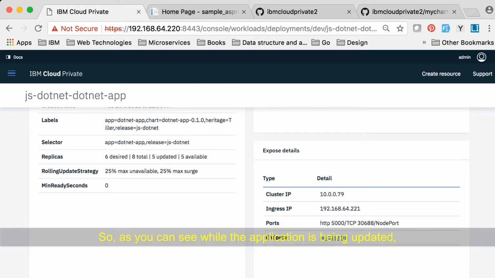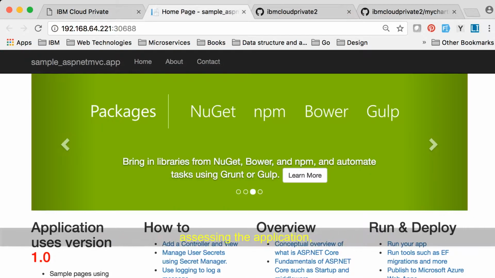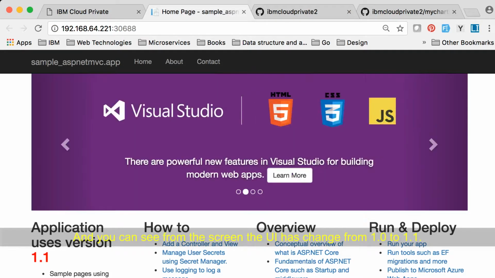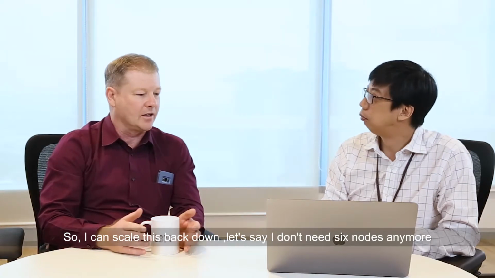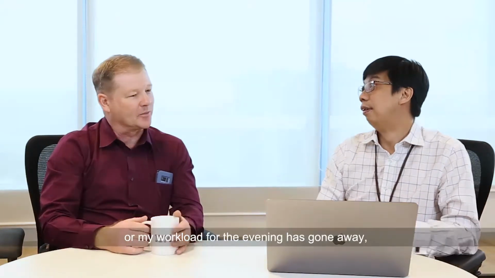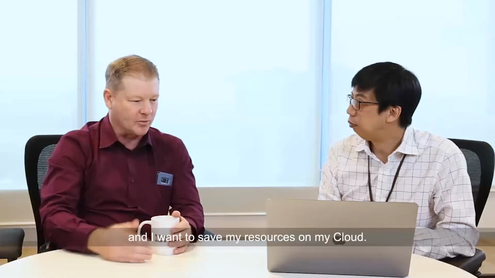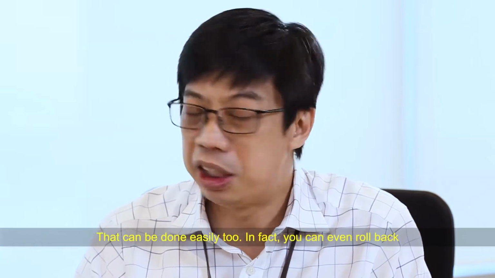So as you can see, while the application is being updated, accessing the application, there's no downtime. And you can see from the screen, the UI has changed from 1.0 to 1.1. That's how you can manually handle the peak requirement that you needed. So I can scale this back down. Let's say I don't need 6 nodes anymore and my workload for the evening's gone away and I want to save on resources in my cloud. That can be done easily too.